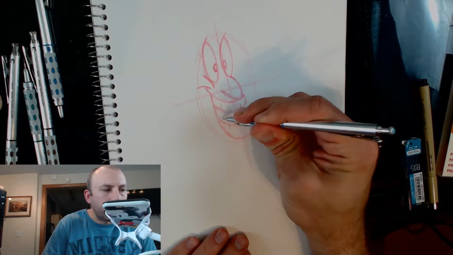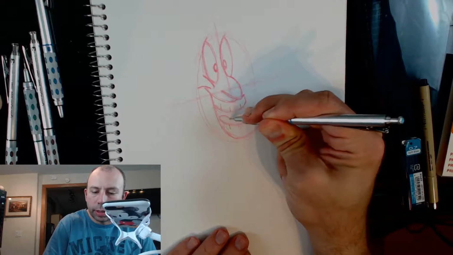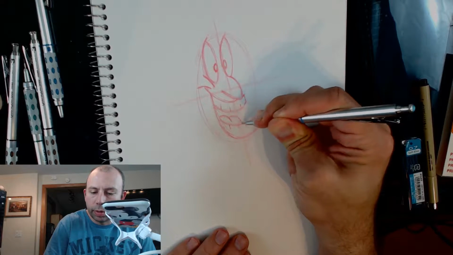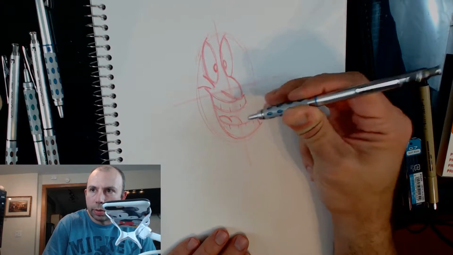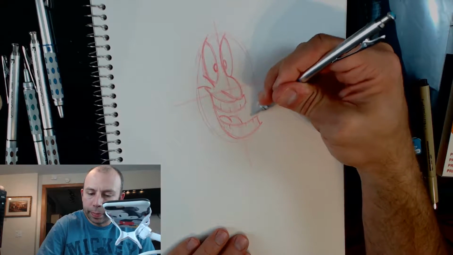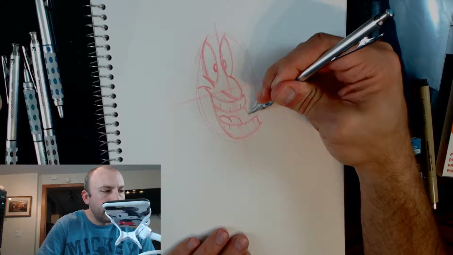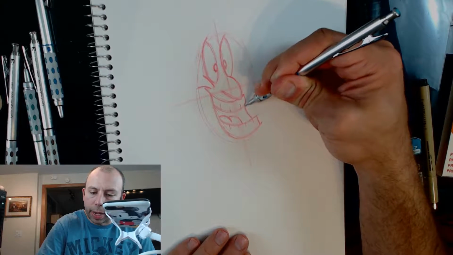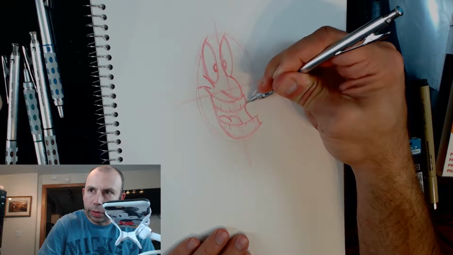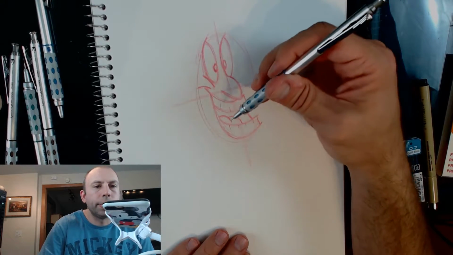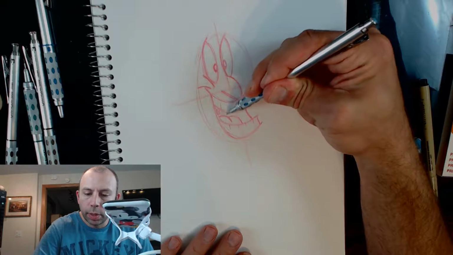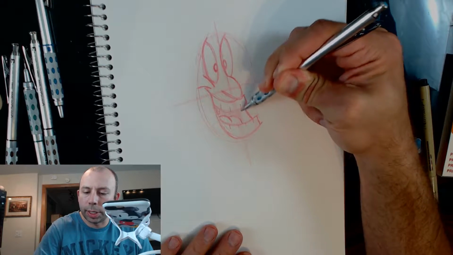And now we do our mountain for the tongue. So remember I showed you that previous video. So down and then come up to kind of the middle and then down again. And then you have the opening of the mouth kind of cut in from these teeth, and leave a little excess here and cutting in and up. And then you can color this in.